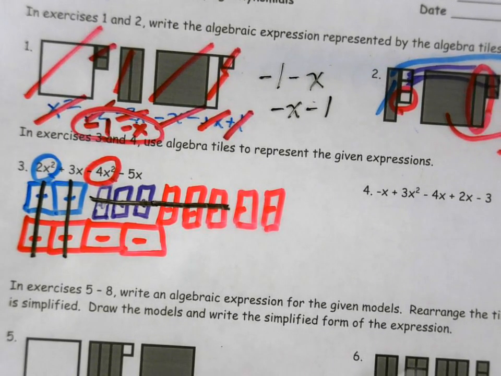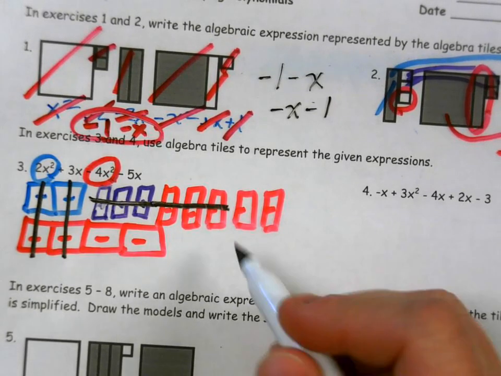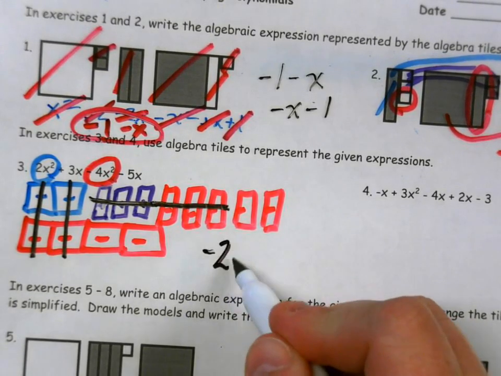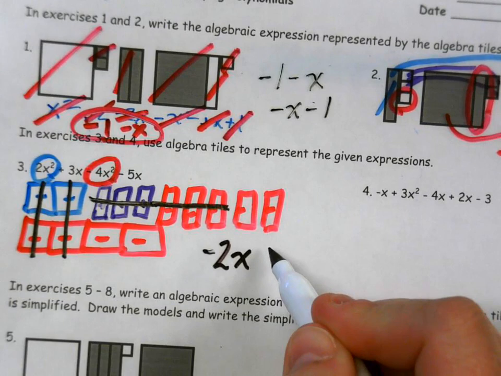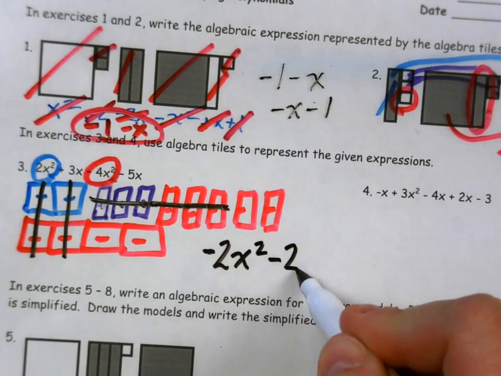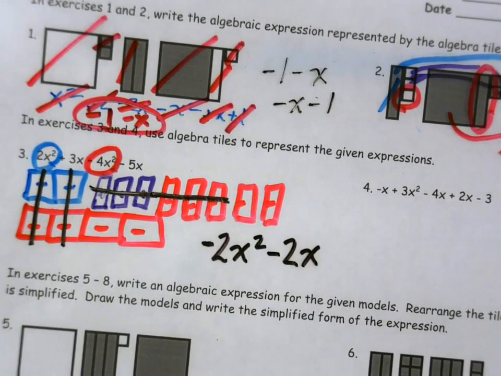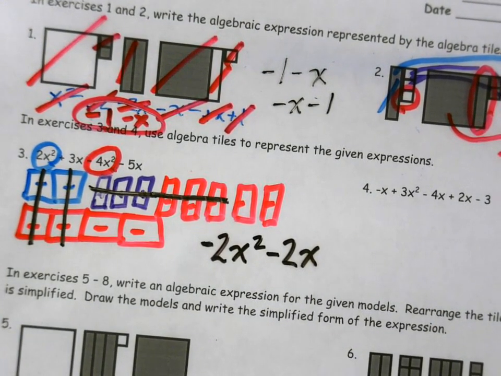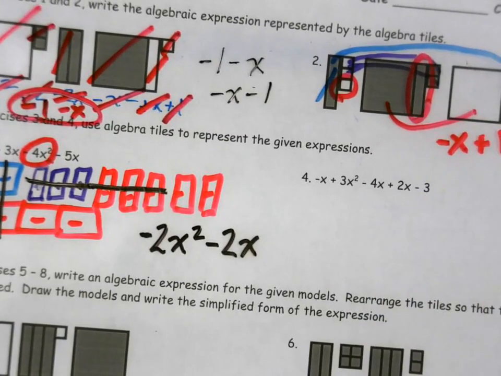So what am I left with that didn't cancel out? Negative 2x squared and then negative 2x. Right? So now you see if you can do this one.